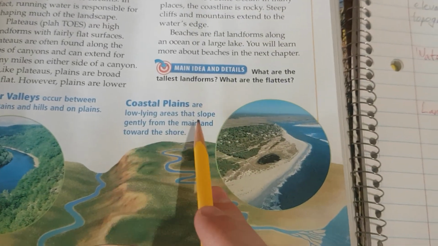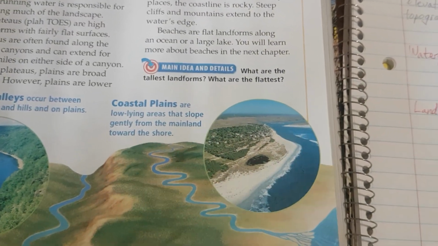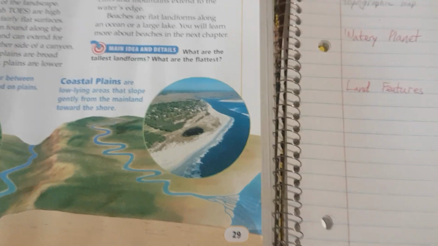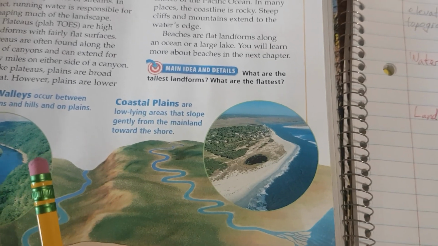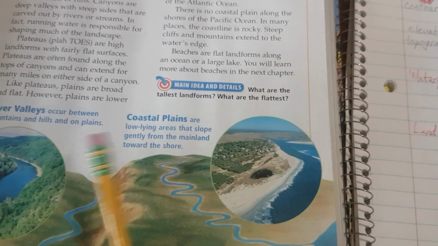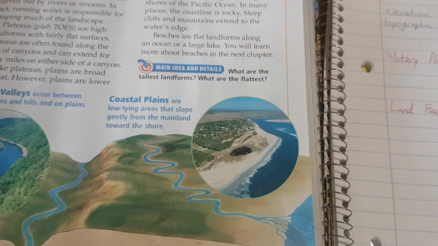Coastal plains are the low-lying areas that slope gently from the mainland toward the east shore. So we know what the coast is, and we know what plains are. We don't really have those in California because it's too rocky and steep in most places, but those are definitely on the east coast of the United States.